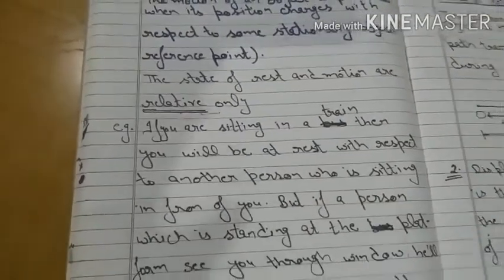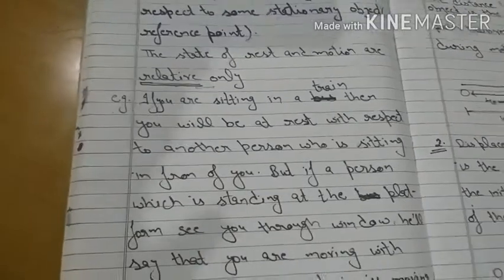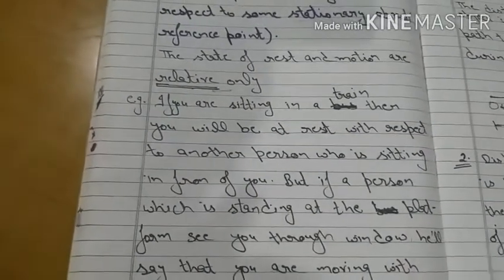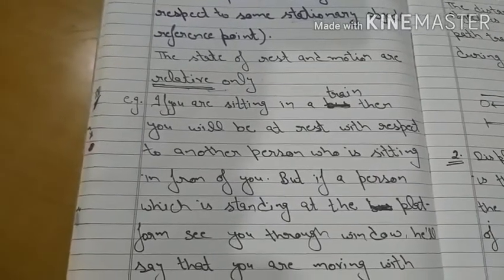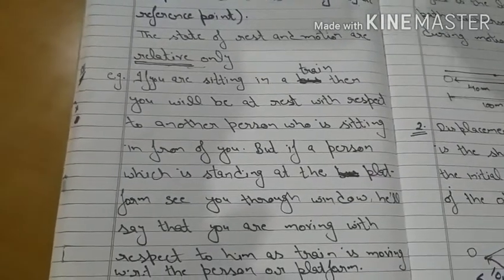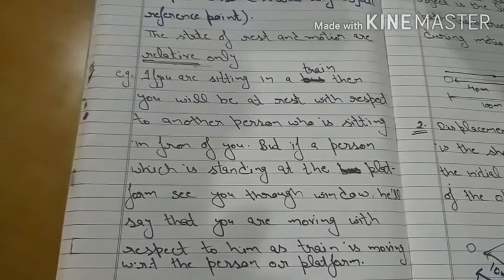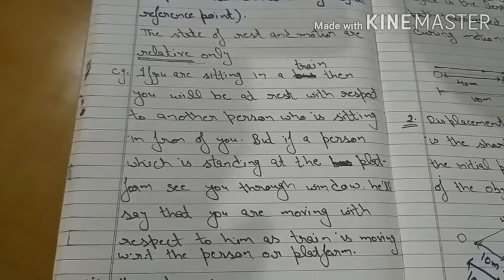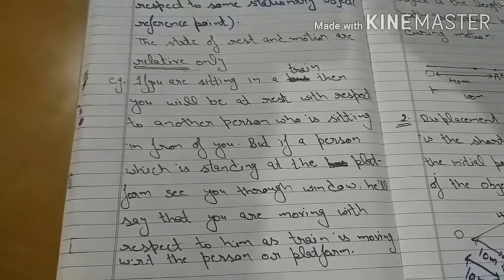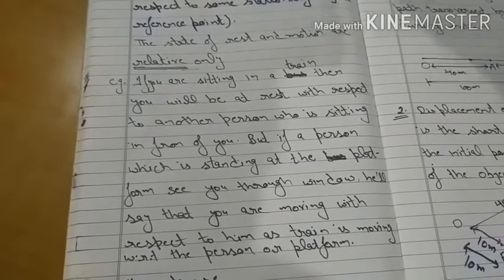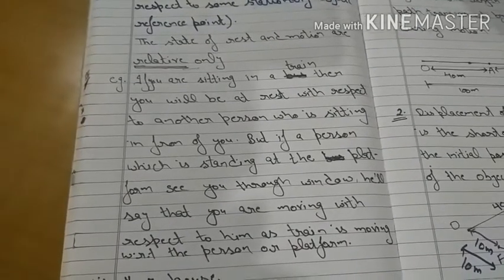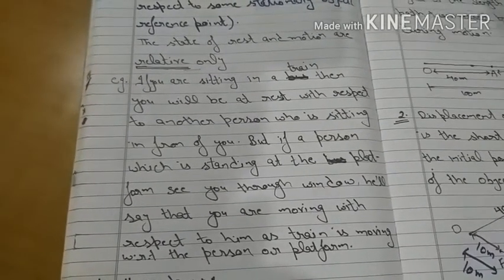Another example, if you are sitting in a train, then you will be at rest with respect to another person who is sitting in front of you, because you are not changing your position with respect to the person sitting in front of you. But if a person standing at the platform sees you through the window, he'll say that you are moving with respect to him, as the train is continuously changing its position with respect to the platform. So that's why you and your friend sitting in front of you are in a state of motion.